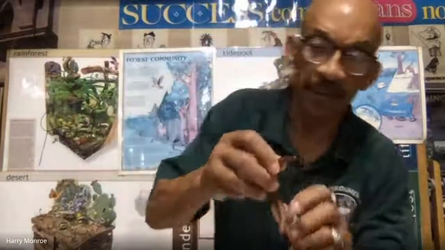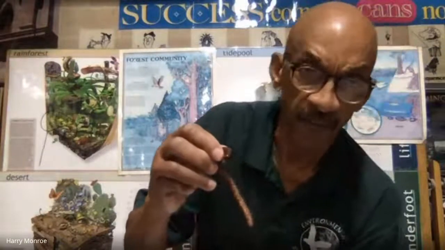Now, this is a millipede that would be found in a deciduous forest. You can see that it is a great deal smaller. And it loves to eat dead leaves from deciduous trees, okay? That's its primary diet. So there is a difference in the size, right?